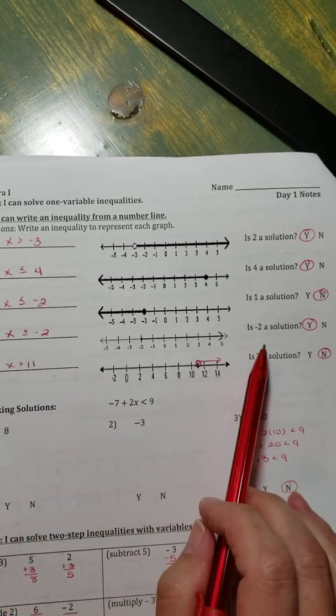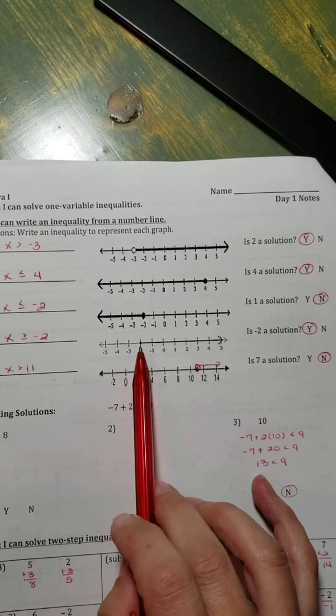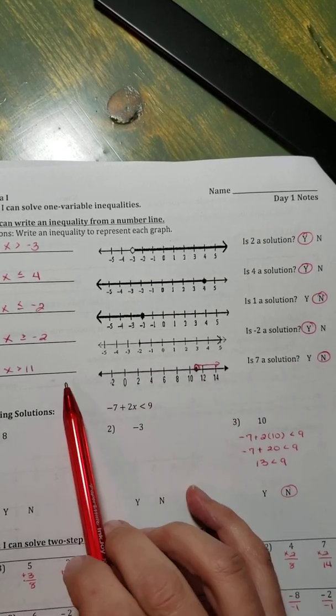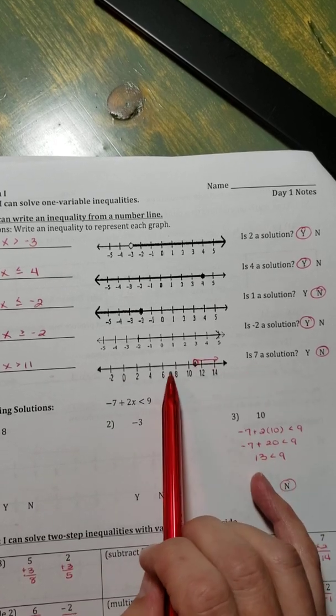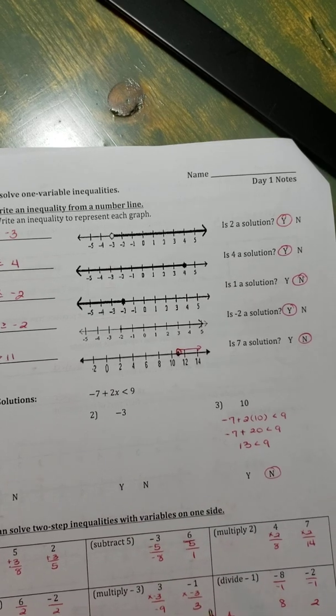Back in question 11, it asks, is -2 a solution? Since there is a solid dot on -2, I'm going to say yes. And in 12, it says, is 7 a solution? Well, 7 is here. It's not underneath the arrow, so we have to say no.